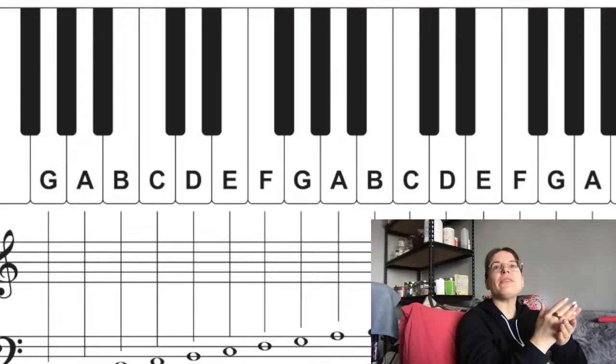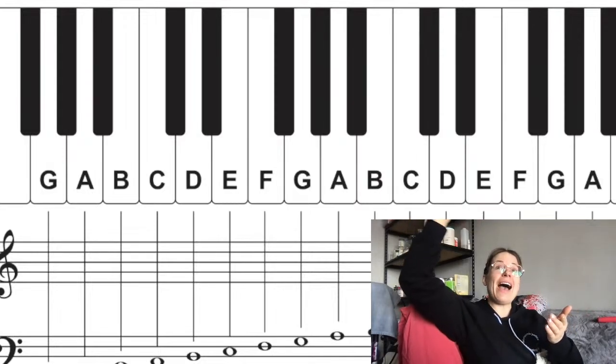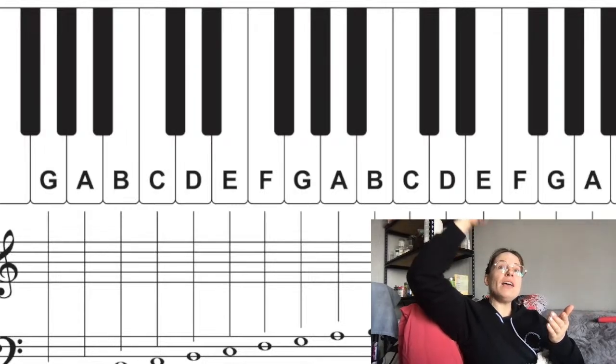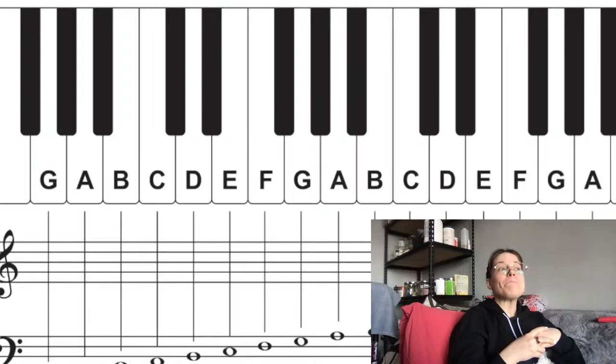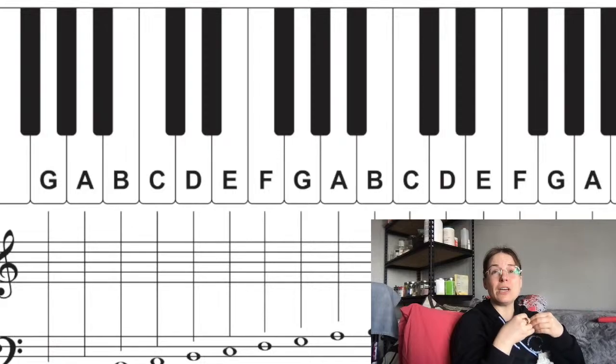Now what happens if I go descending from 1 to 5? I'm going to start on my higher one, 1, 5. So I still went from the 1 to the 5, but I started from a different place. Not only does that change the way it sounds, it changes the name of the musical interval. I'm going to go through all of that one more time because this is a really important concept to understand as we move from ascending to descending intervals, okay?